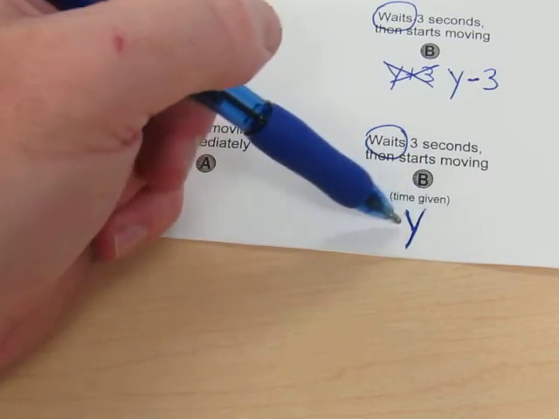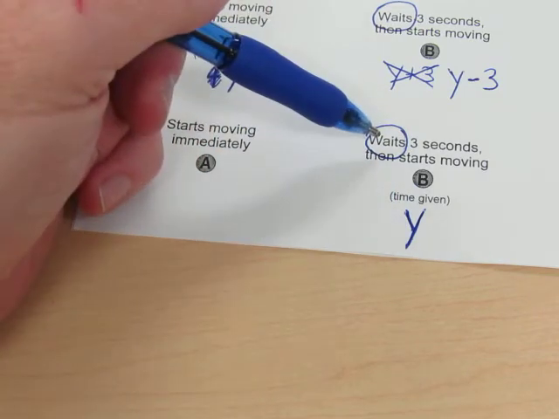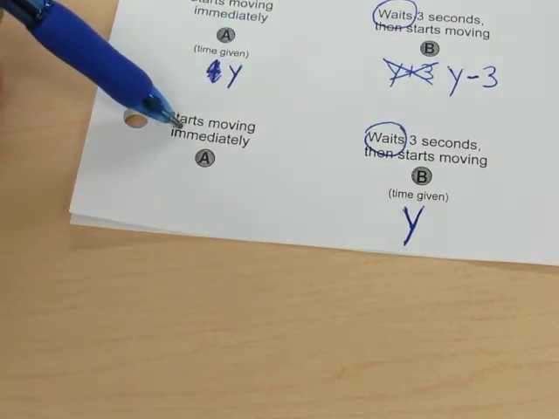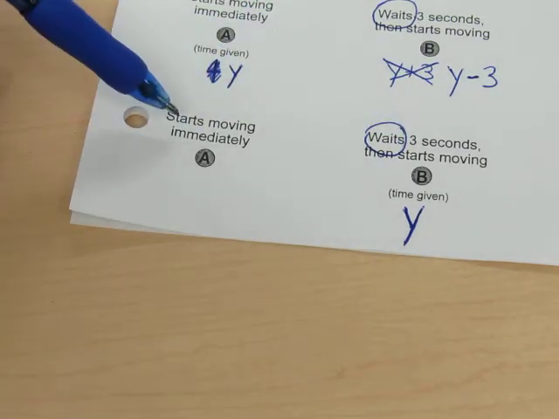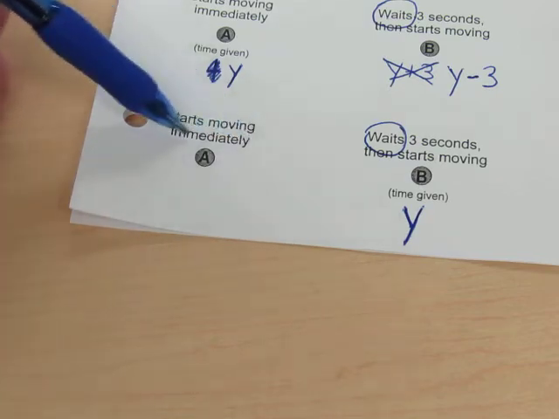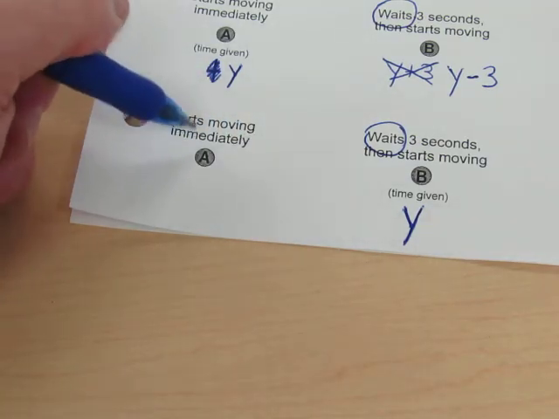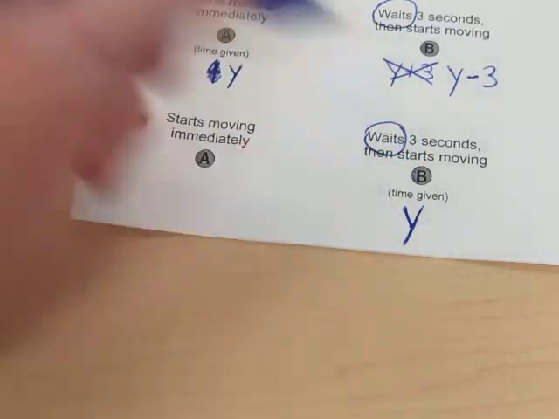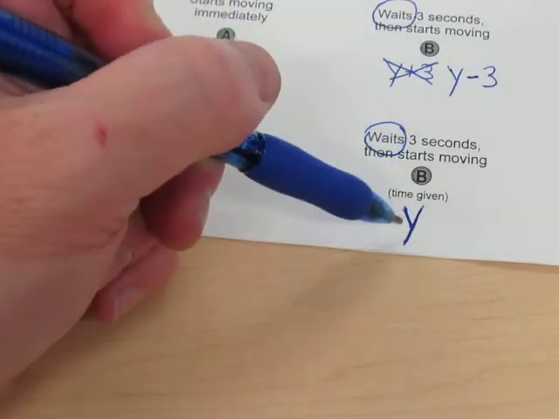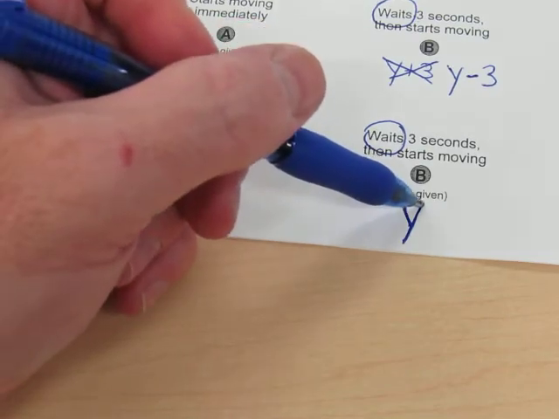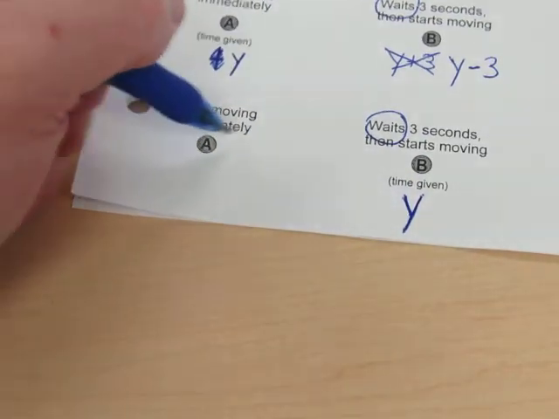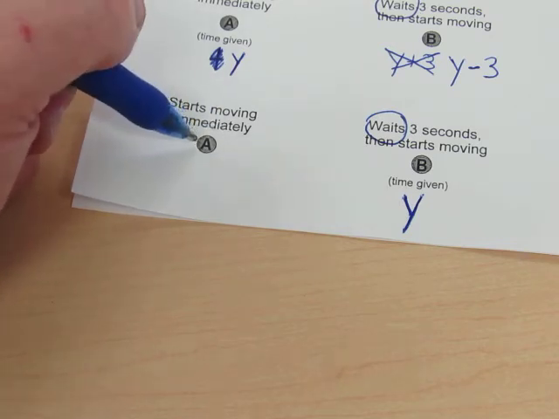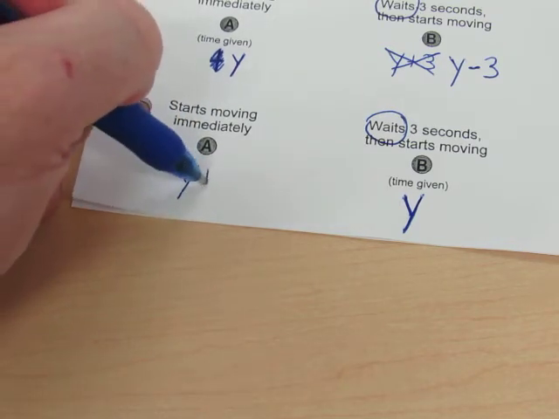If B moves for y and it waited 3 seconds first, and A started to move immediately, that means that A is in motion 3 seconds longer than B, because B waits for 3 seconds. So if you were labeling the unknown time for B as unknown variable y, you would have to call A's time, because it moved 3 seconds first, y plus 3.